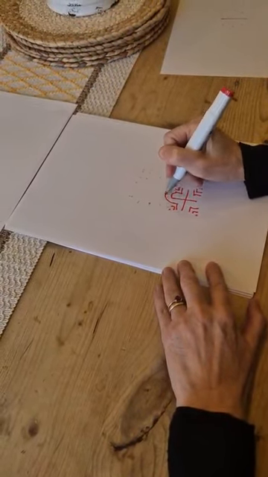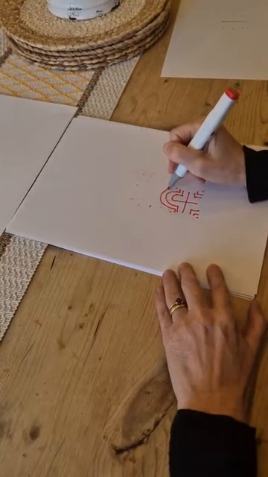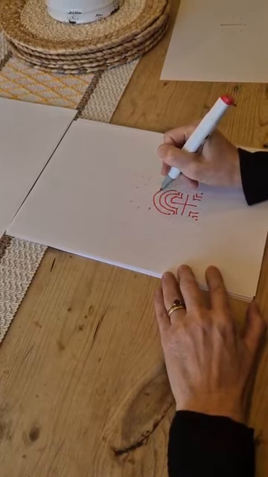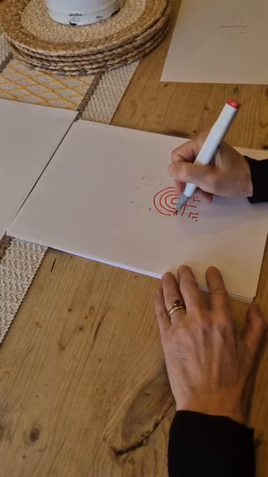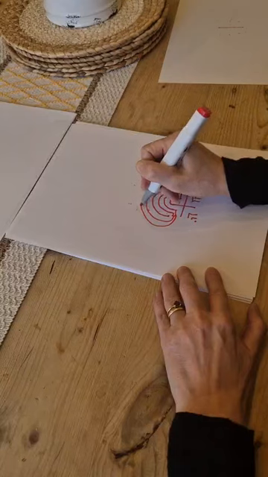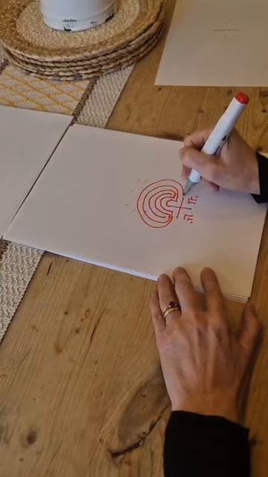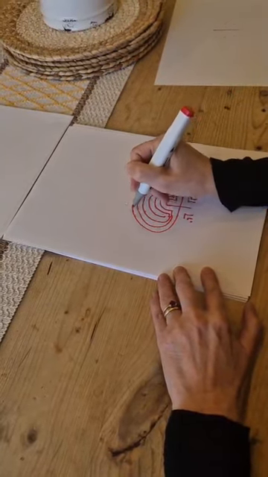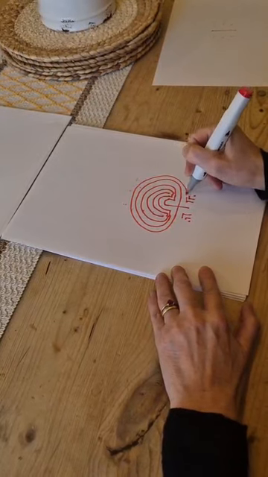This might be a bit messy, but you'll still see what I mean. The more circuits the labyrinth has.